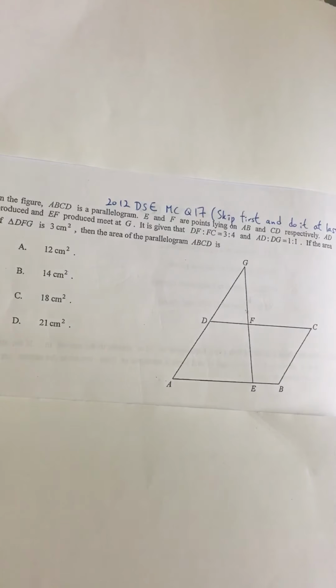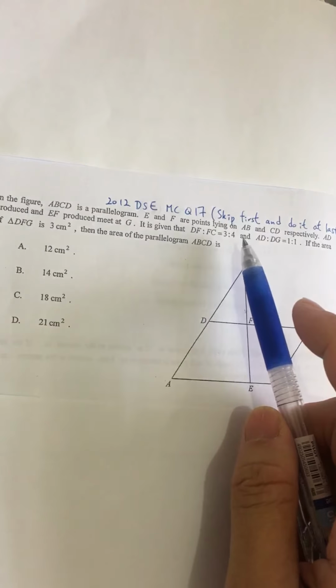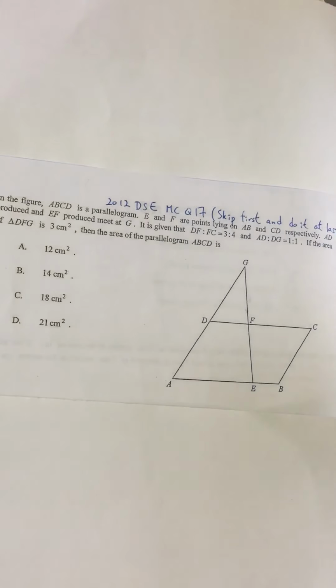This is Mr. Lau. Now we are looking at 2012 DSE MC Q17. So for this kind of question, what we call the ratio questions about the plane geometry, definitely I would suggest you skip this kind of question first and do it at the last.